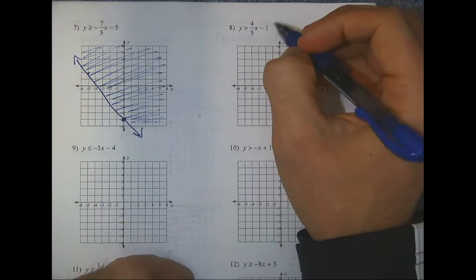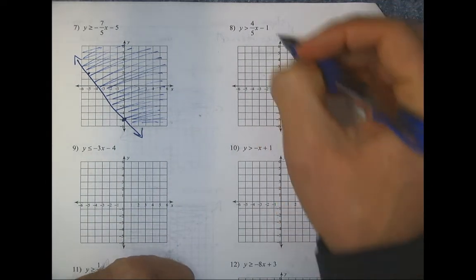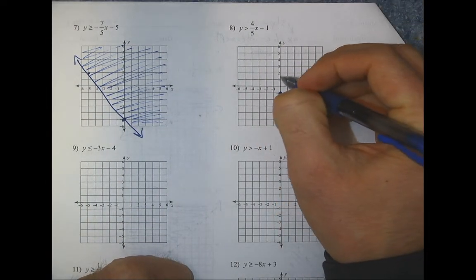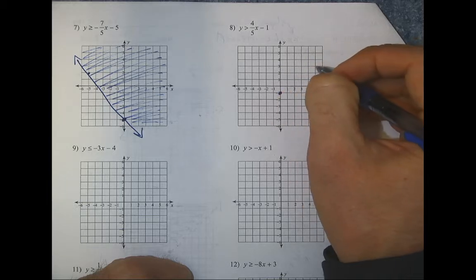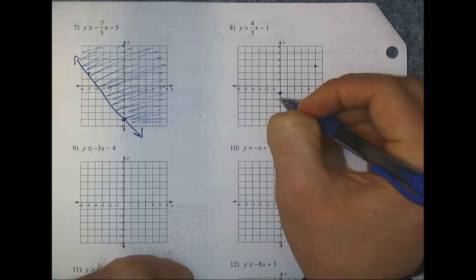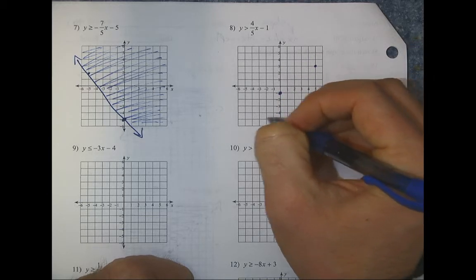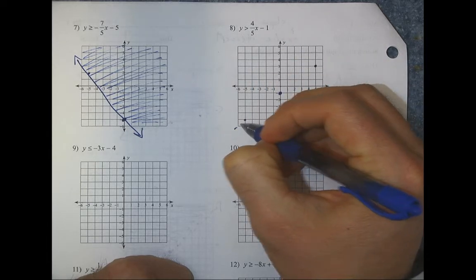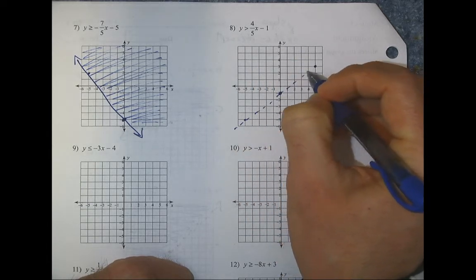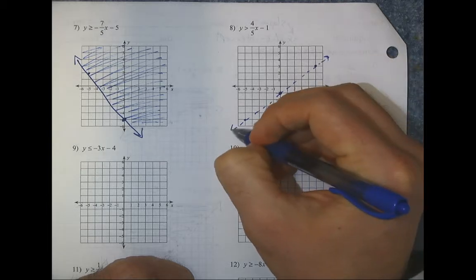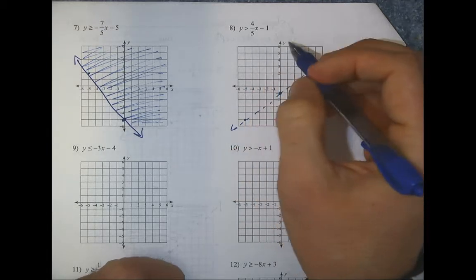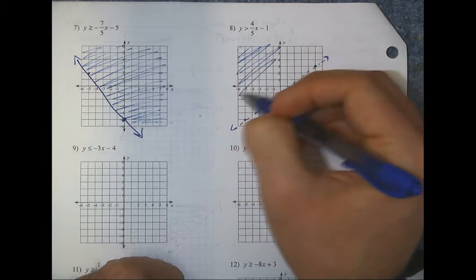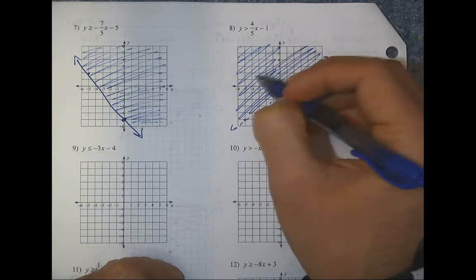Number 8, starting at -1, we're going positive, so up 4 over 5. I can go the opposite way, down 4 over 5. Dotted line, because there is no equal sign. The line is not part of the solution. Everything greater than is part of the solution. So we are shading above this line.